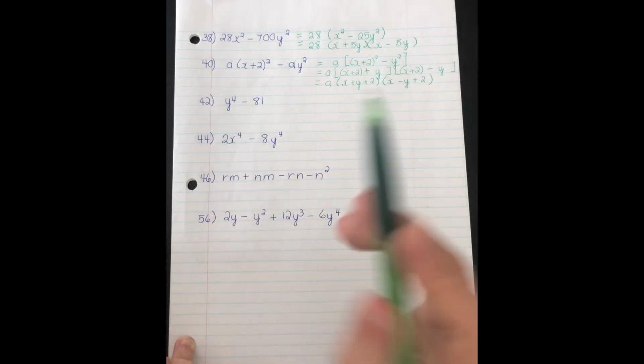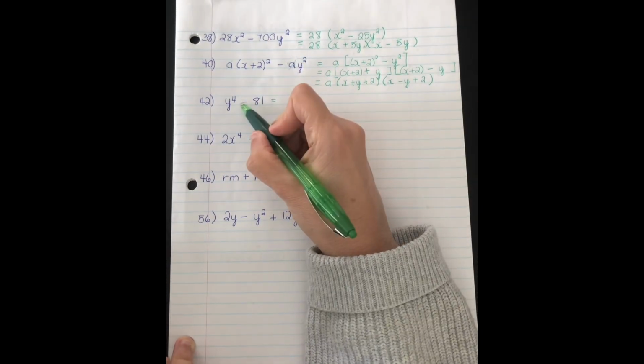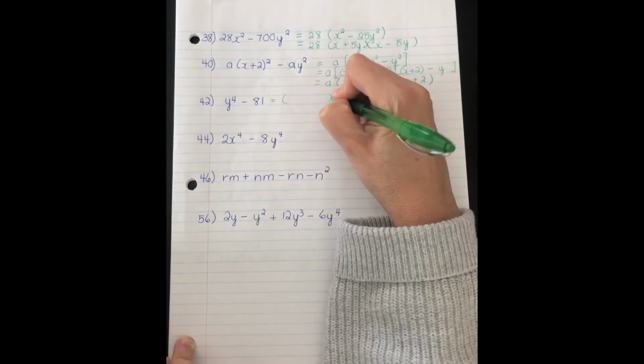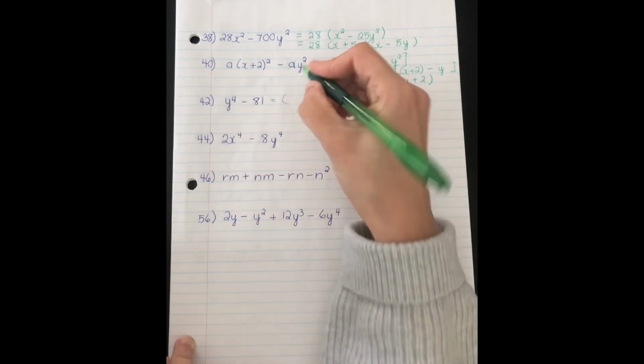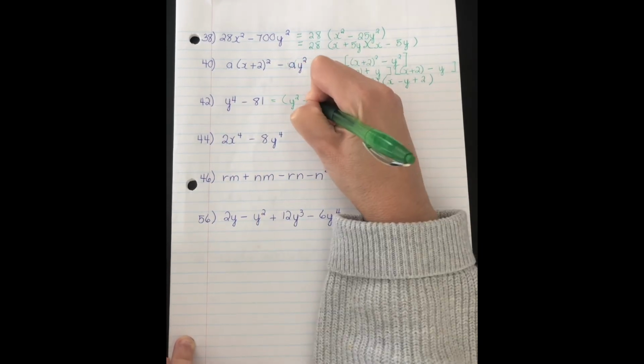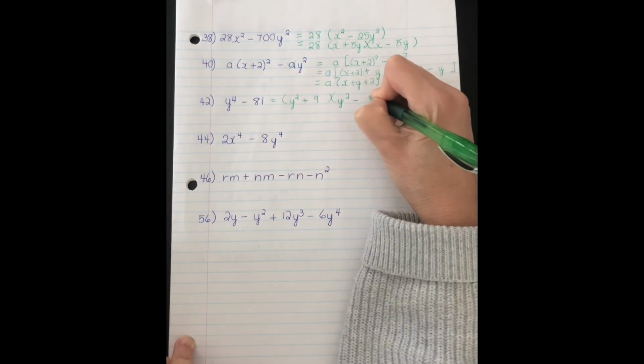Okay, let's look at this problem, 42. We do have a difference of two perfect squares. The square root of y to the 4 is y squared, plus minus, the square root of 81 is 9.